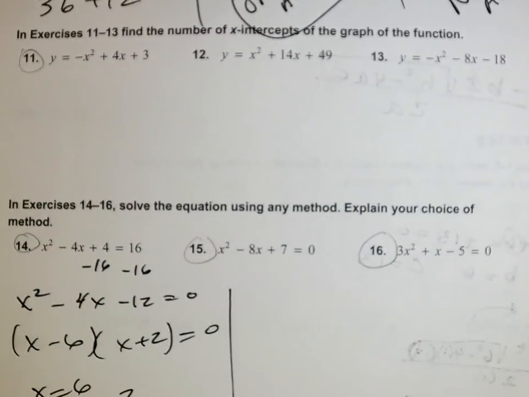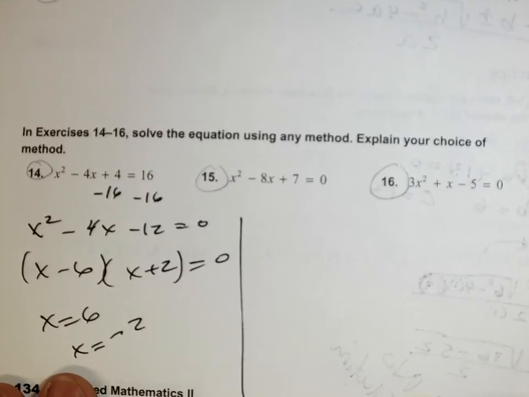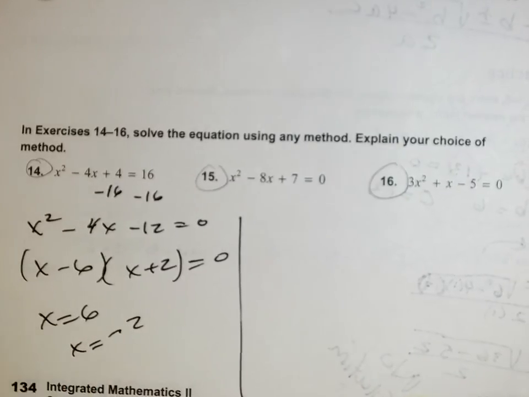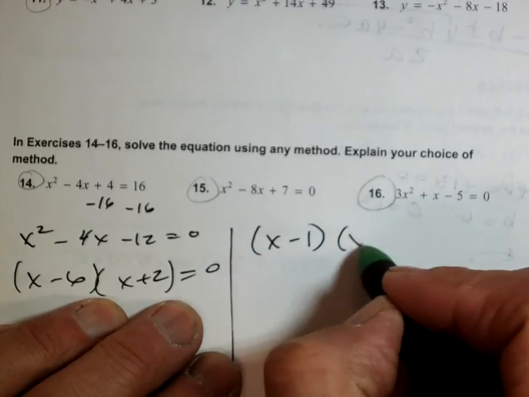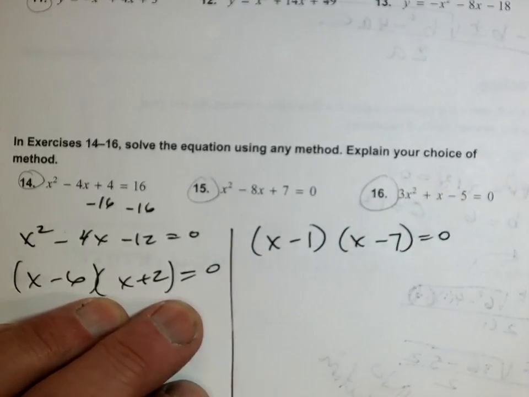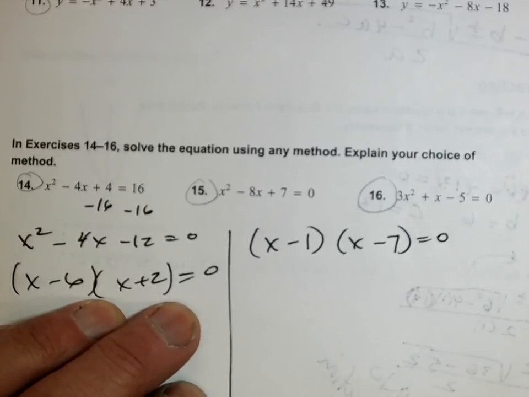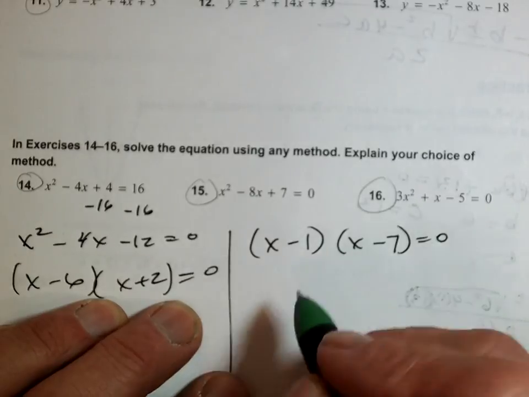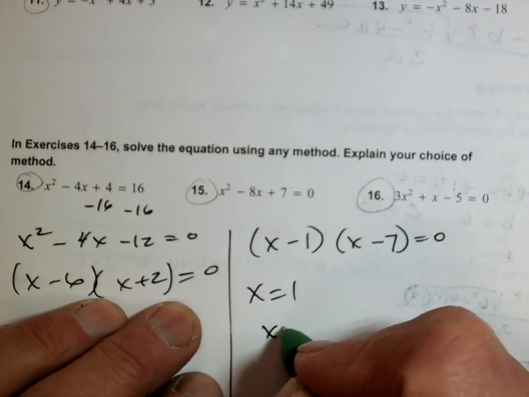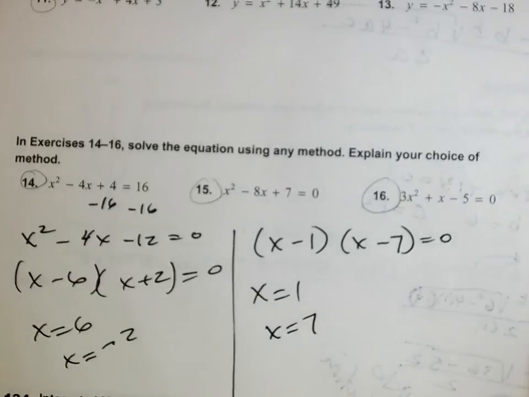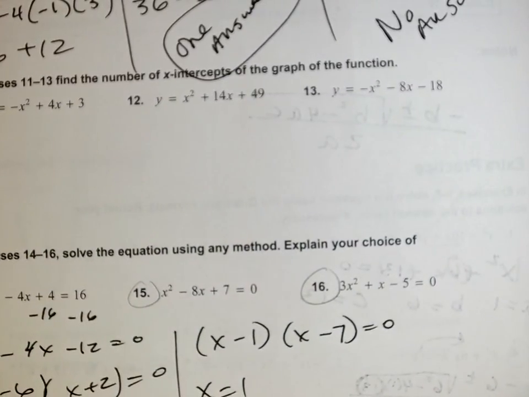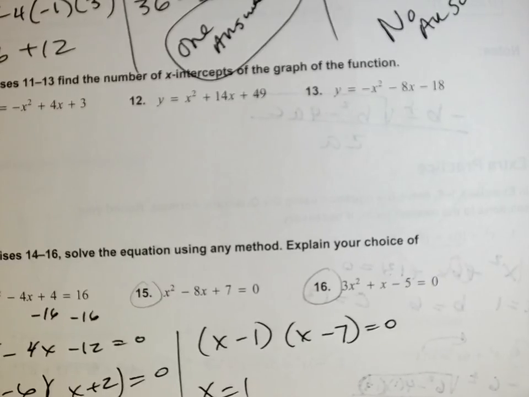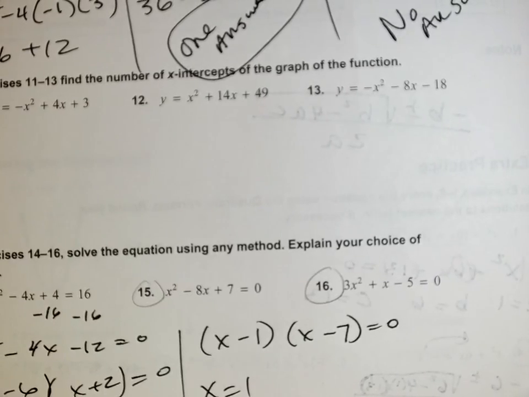How about 15? Will 15 factor? Yeah. So if it factors, just factor it. So how about x minus 1, x minus 7? And you get x equals 1 and x equals 7. Much better than the quadratic formula, okay? But now, 16, will it factor? No. So we won't do it, but if it won't factor, you're going to have to use the quadratic formula, okay?